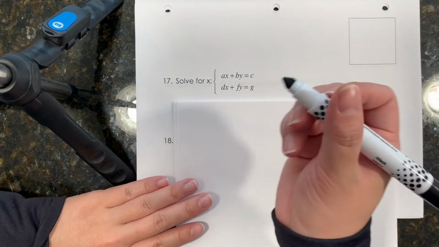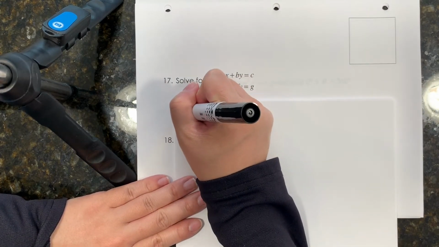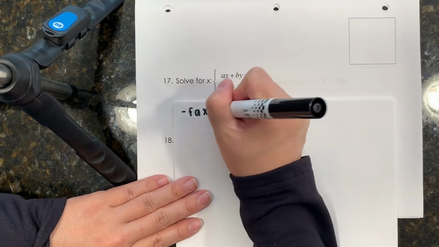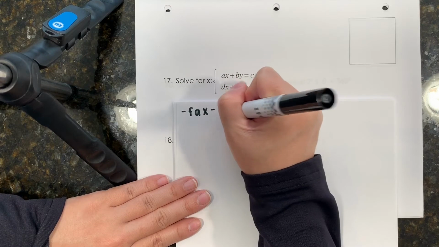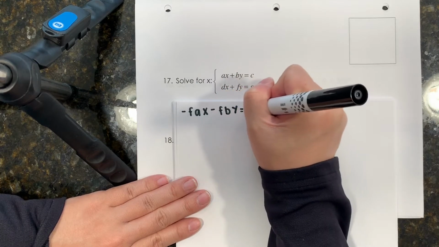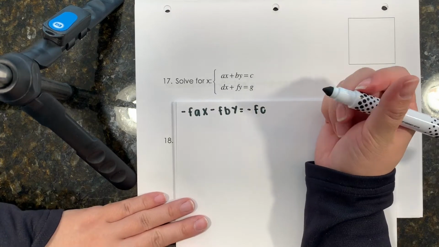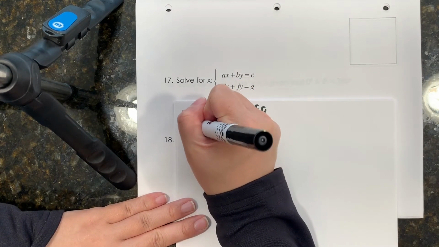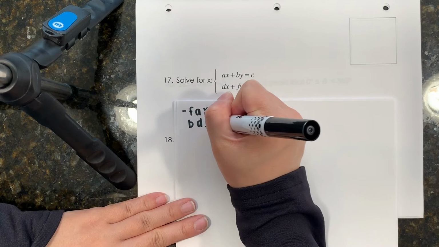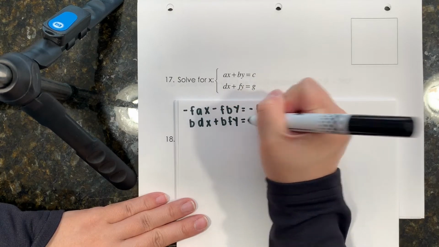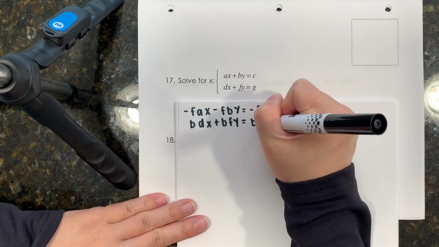So when I multiply the top equation by negative f, I get negative f a x minus f b y equals negative f c. Multiplying the bottom equation by just b, which would be b dx plus b f y equals b g.